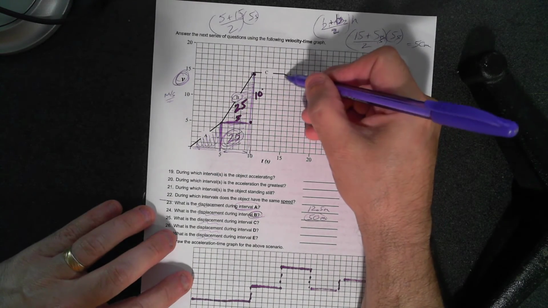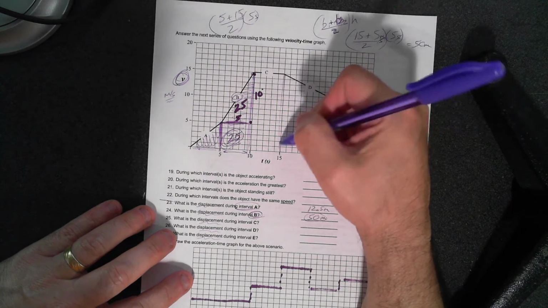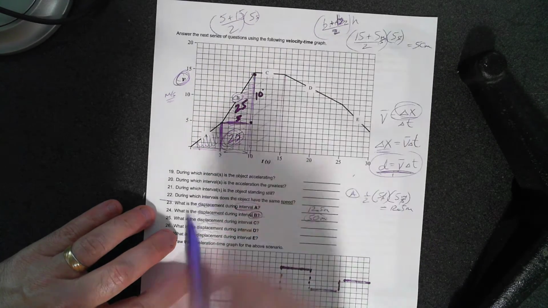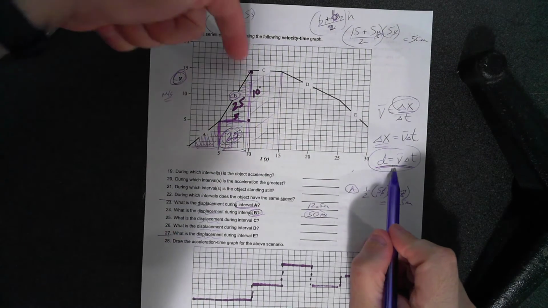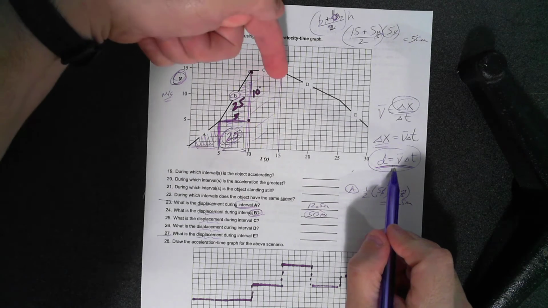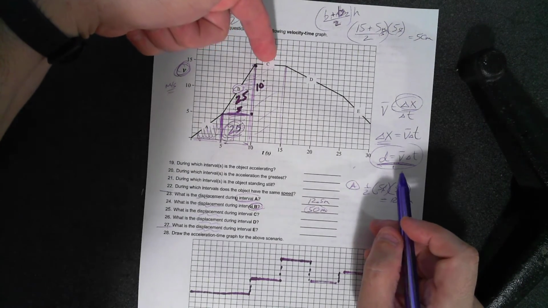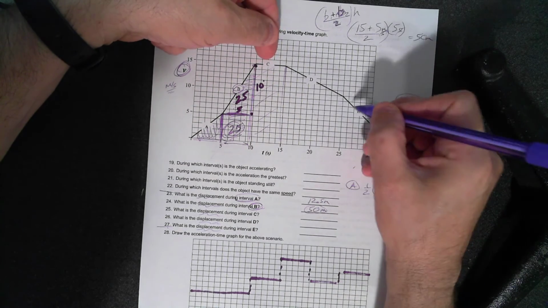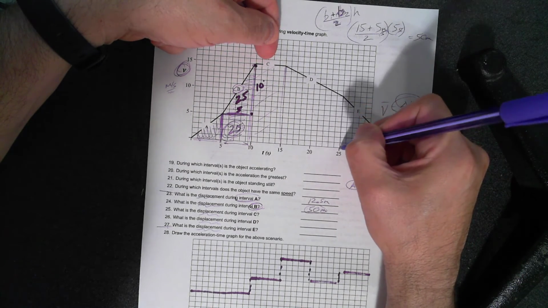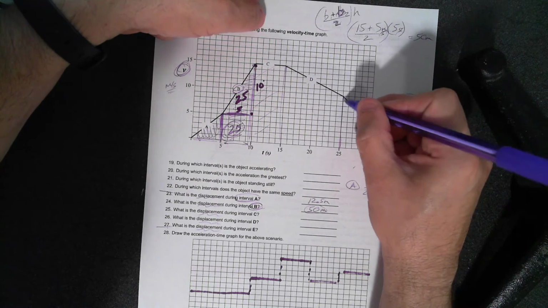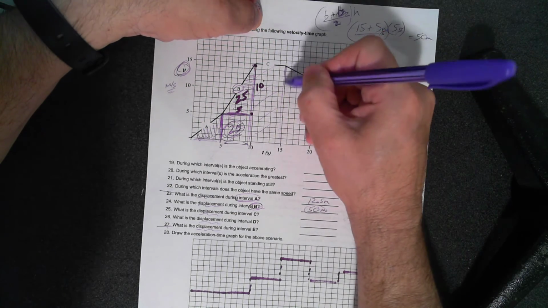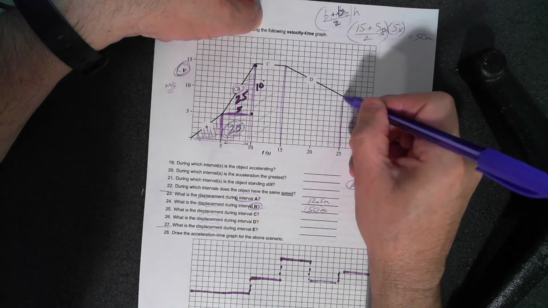C is probably the easiest one in the mix there, because it's just a rectangle, so I would just do that. Or divot, because your average velocity is 15 times 5 seconds. Bam, you're done. D is going to be another big trapezoid, and so is E. So take your pick. What do you like best?